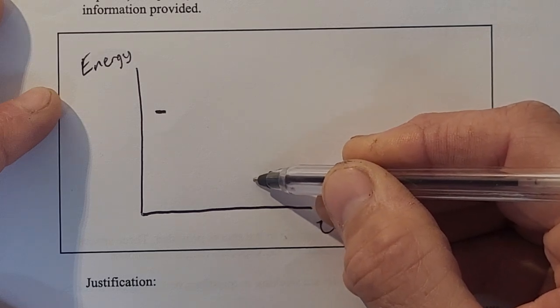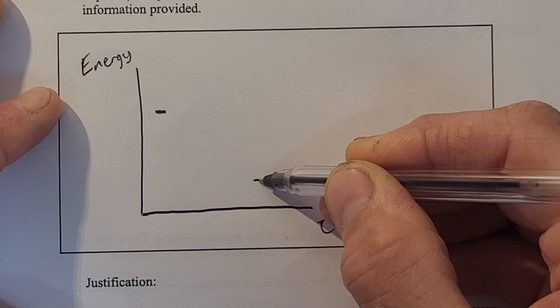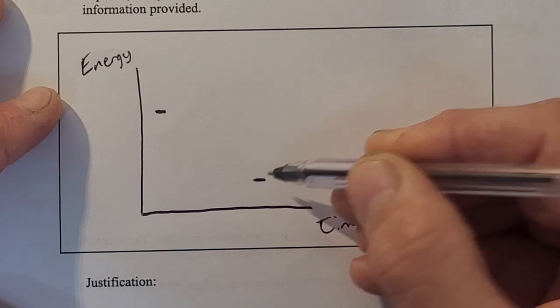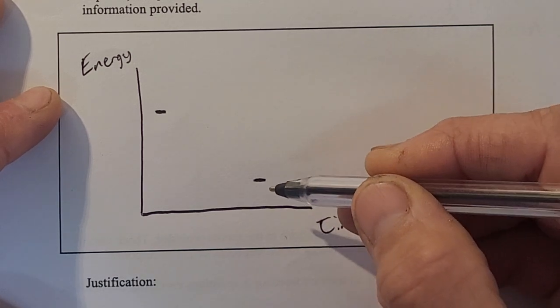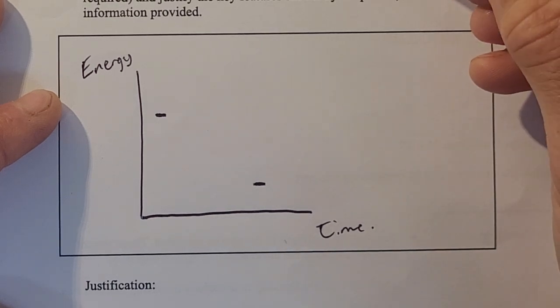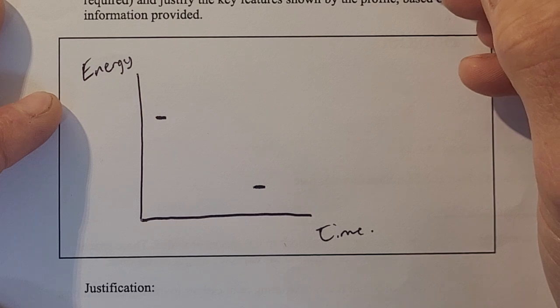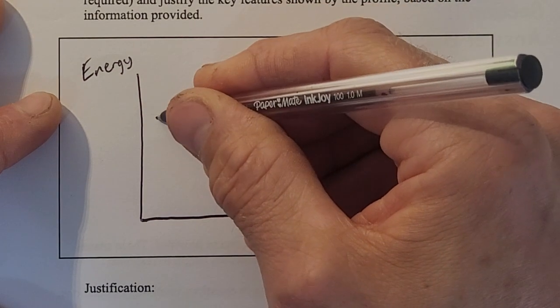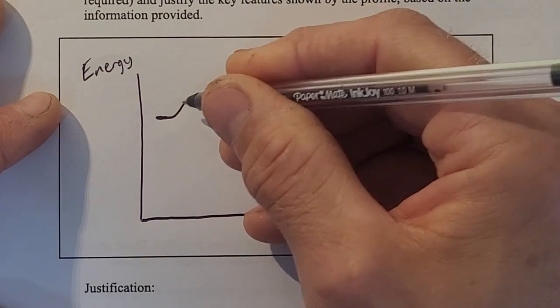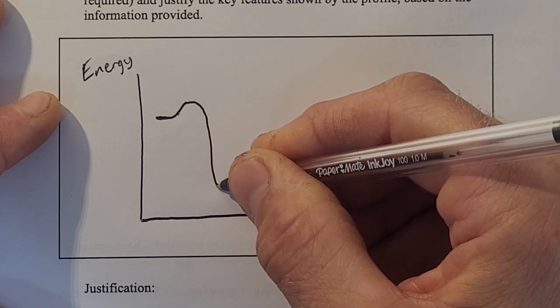Now it's quite explosive, so what we're looking for is the relative size of this graph. That's something we've got to account for. So exposure to light is just a little trigger, so there's only a little activation energy compared to the large explosion.